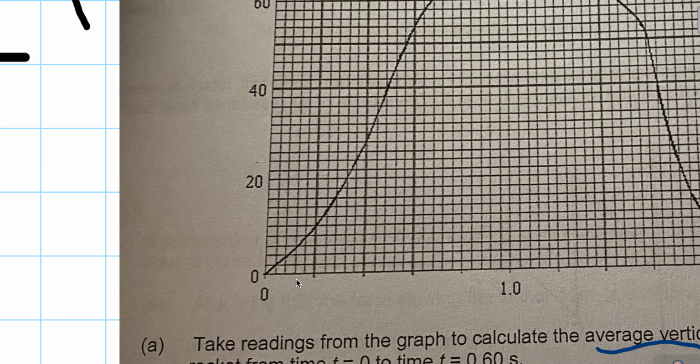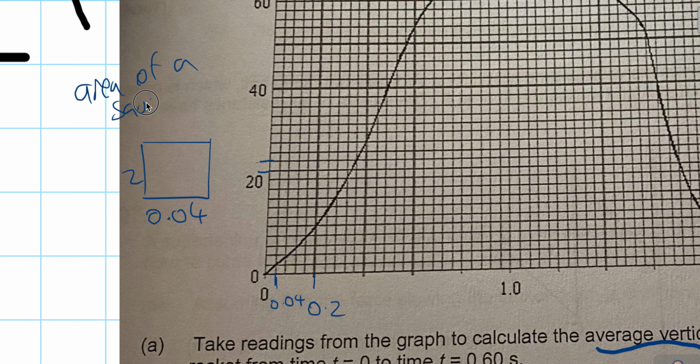one of the squares. So we know that this is 0.2, and then if we do 0.2 divided by 5, each square is going to have a width of 0.04, and each square here is equivalent to 2. So we know that the height of each square is 2. So from here you could find the area of a square is equal to 2 times 0.04, which is equal to 0.08. And that tells you what the area is of each square, so you might need that later on.